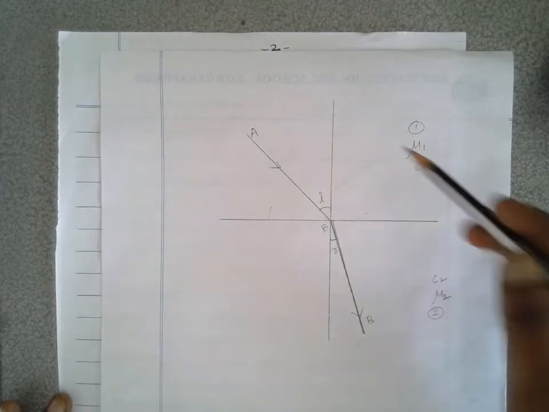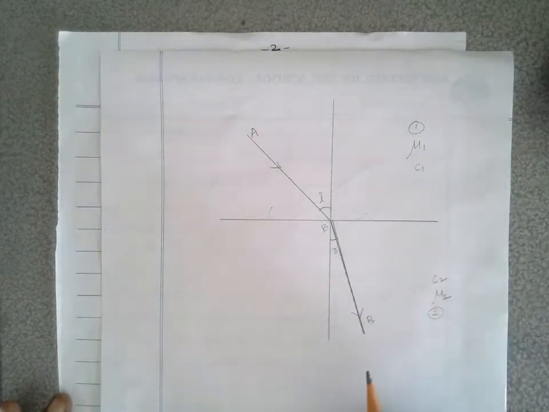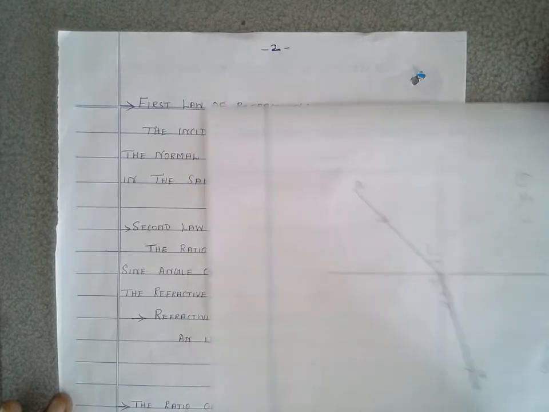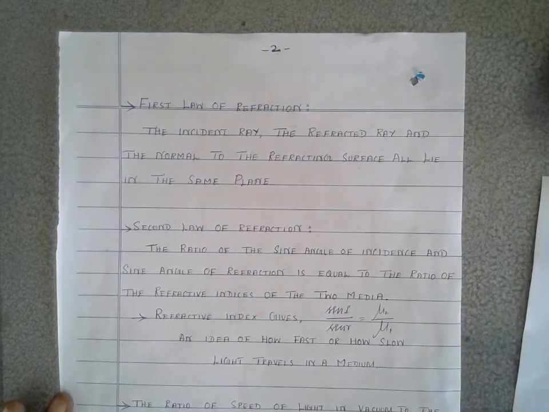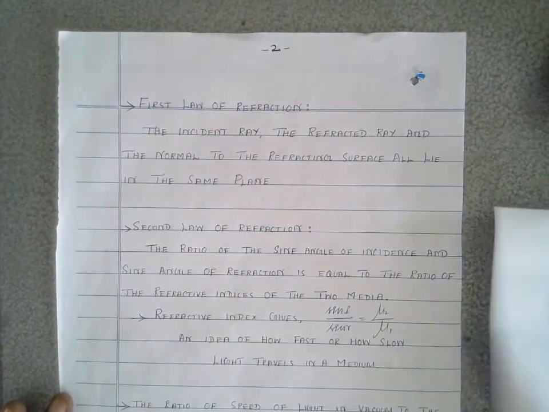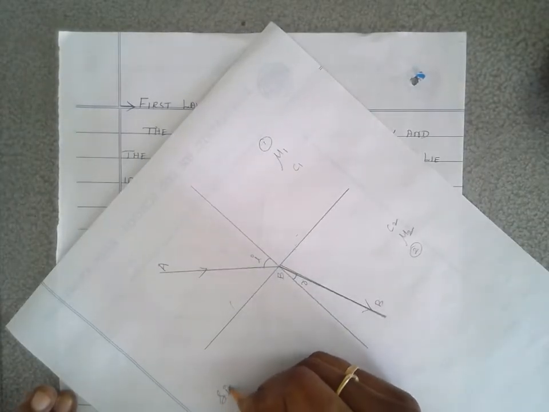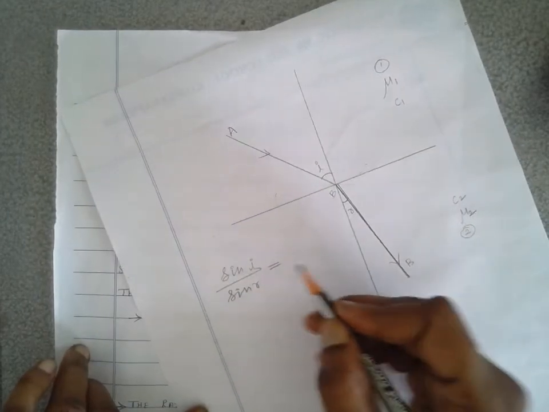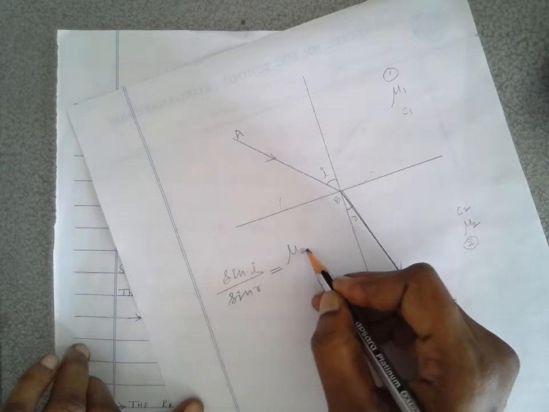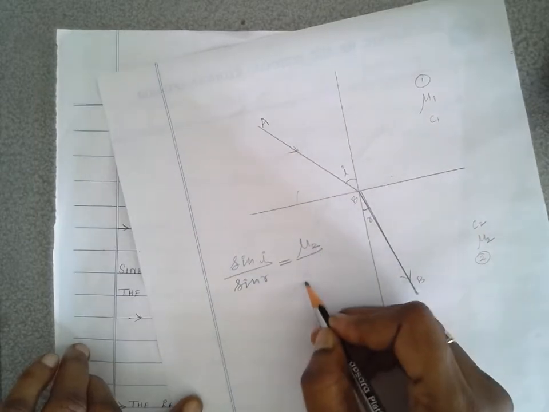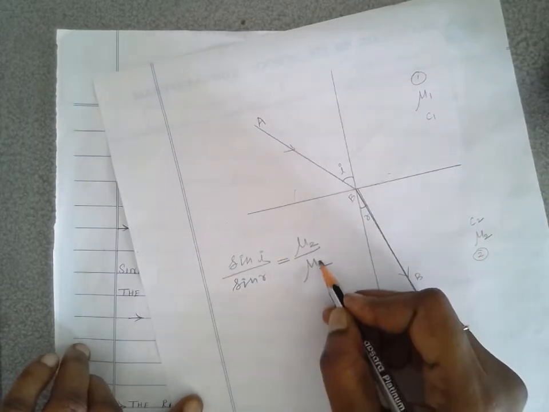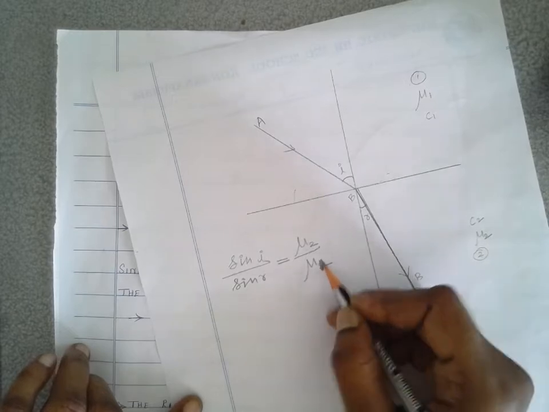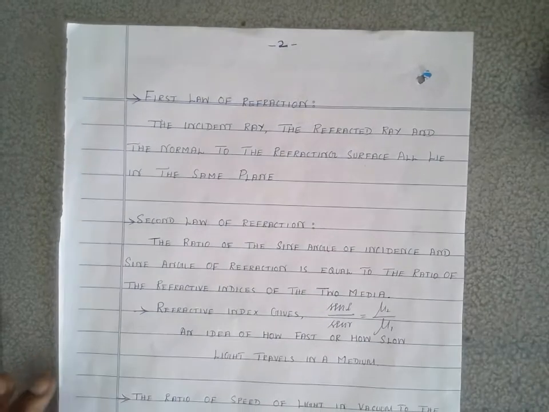From this consideration, we define the second law of refraction: the ratio between the sine of the angle of incidence and refraction, that is sin i divided by sin r, is equivalent to the refractive index of the second medium with respect to the first medium. This is known as Snell's law.